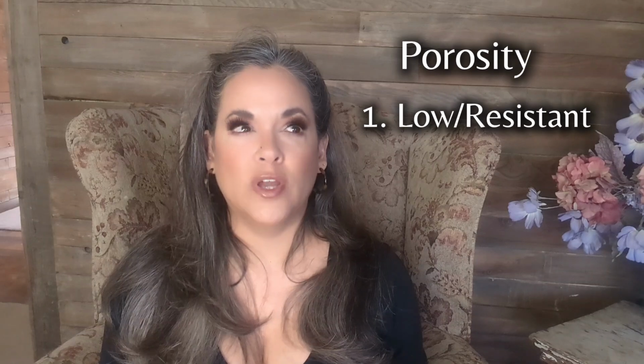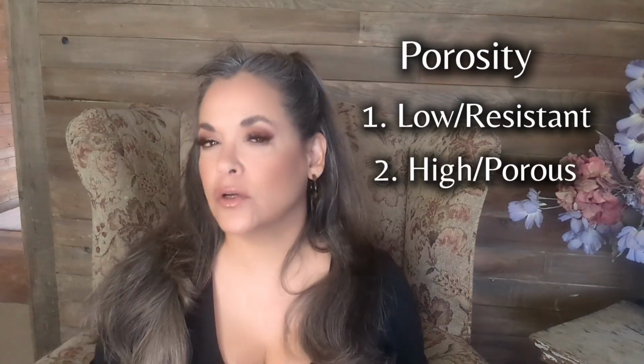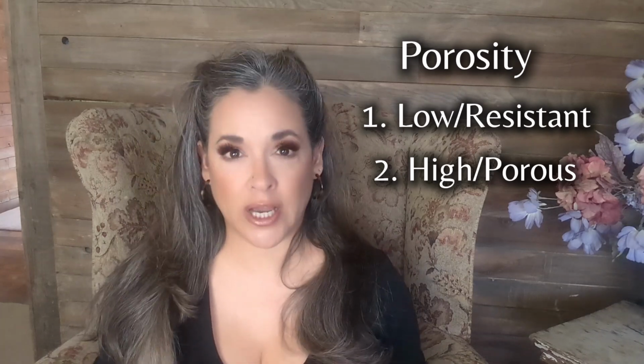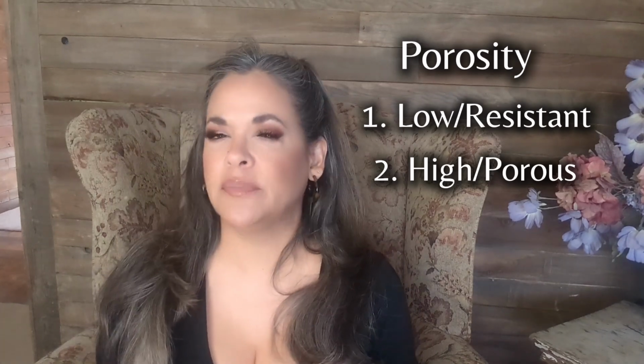So porosity is the ability of your hair to take up water. So low porosity or resistant hair, it's actually harder to get it wet, and it takes longer for it to dry. So this hair type has a very tight, compact cuticle layer. High porosity, porous or damaged hair, this has the raised cuticles, and it absorbs water more quickly. So your hair will get wet quicker, and it'll also dry very quickly. This hair type could really benefit from rebuilding or bond repair products.